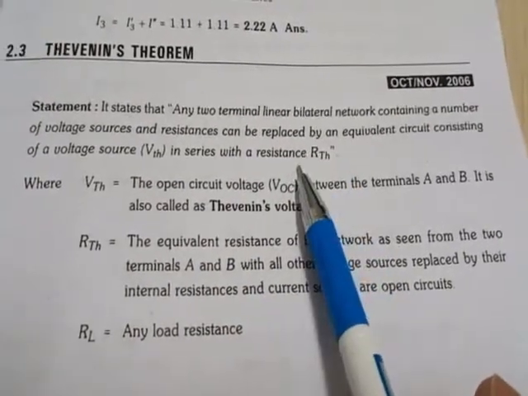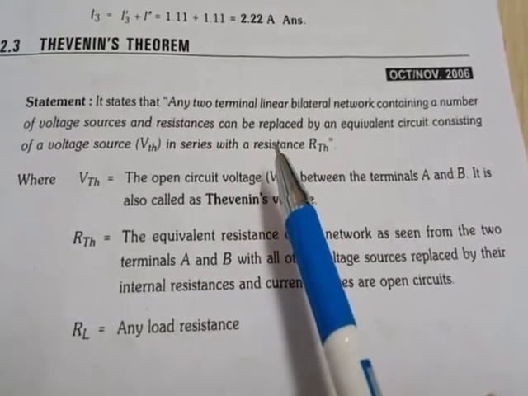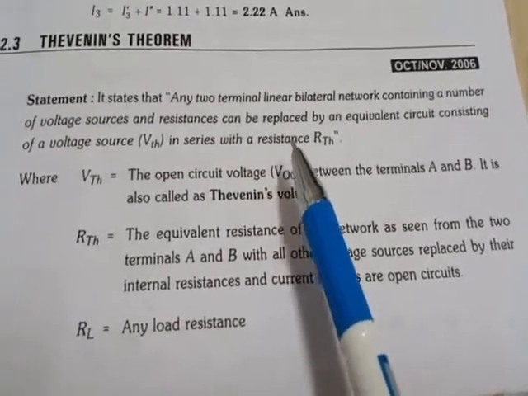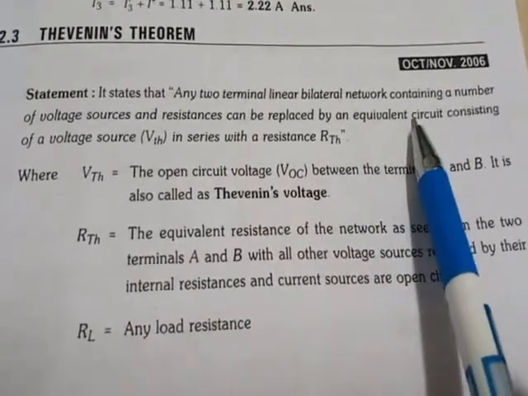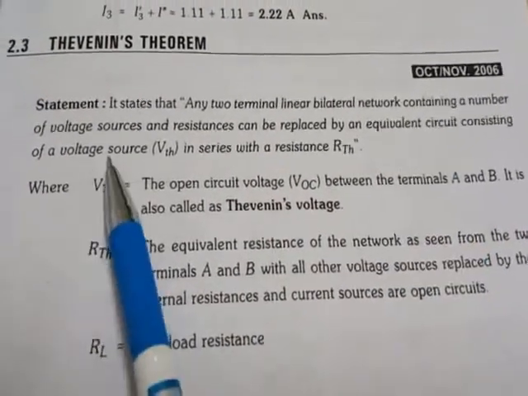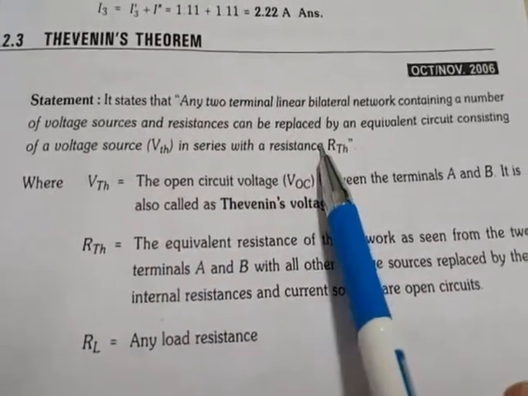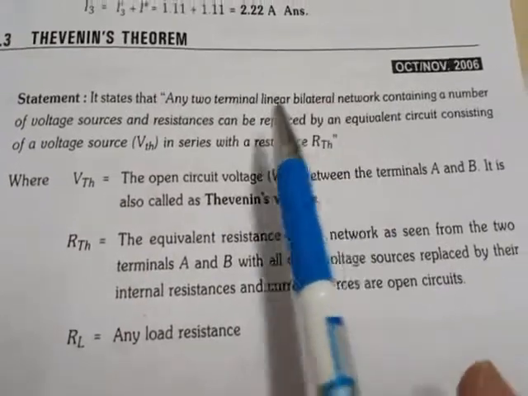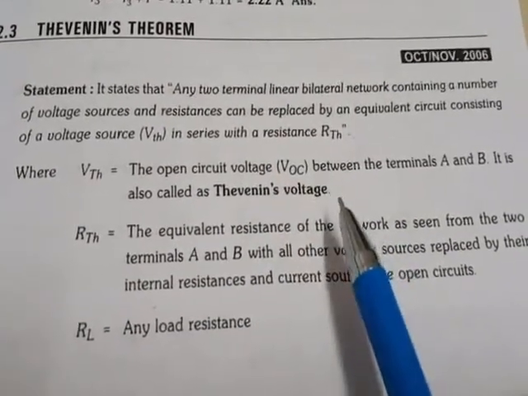So this means that any circuit, whenever it has some voltage sources and resistances, we have to resolve that circuit into an equivalent circuit consisting of a voltage source, called V Thevenin, connected in series with a resistance called R Thevenin. This statement can be better understood by taking an example of a problem.